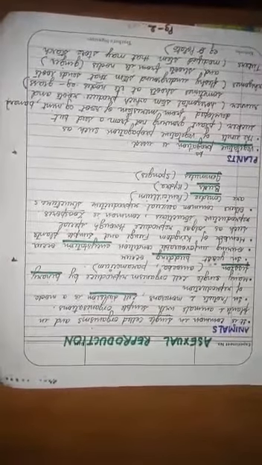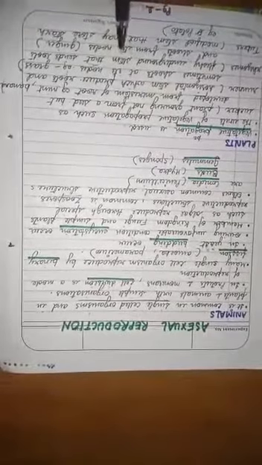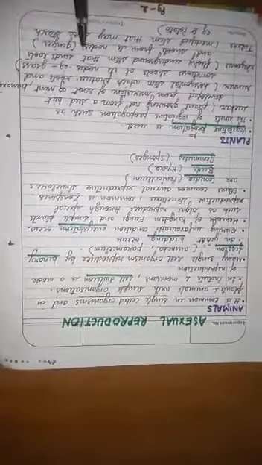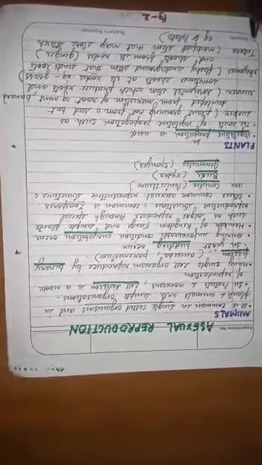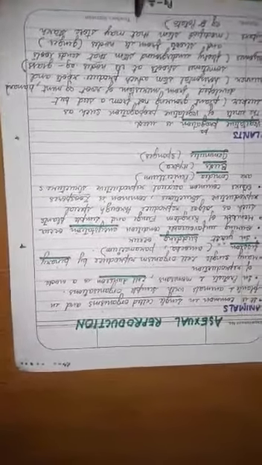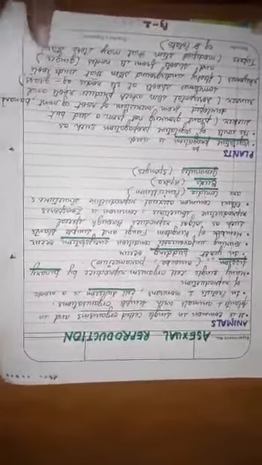Now rhizomes are modified underground stems, fleshy, and they send roots and shoots from the node. For example, ginger. Then tubers, potato is a very common example of tuber. It is also a modified stem and it stores starch in the form of food.